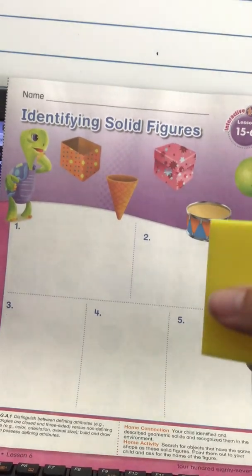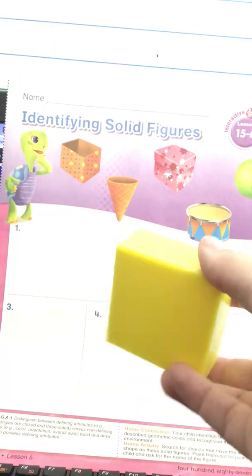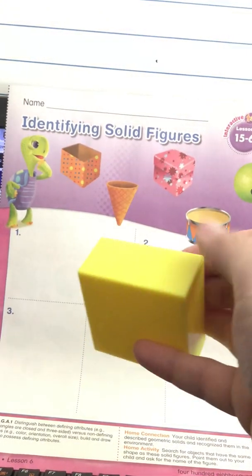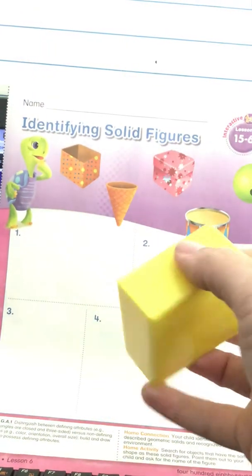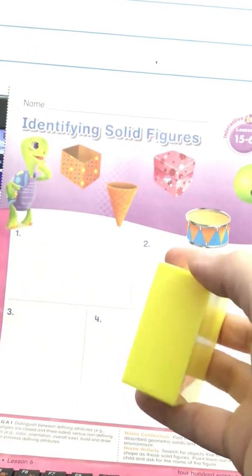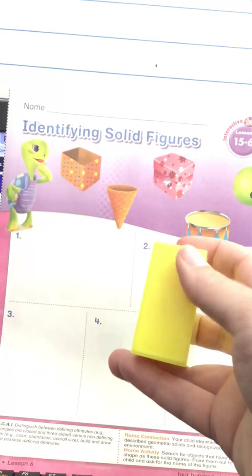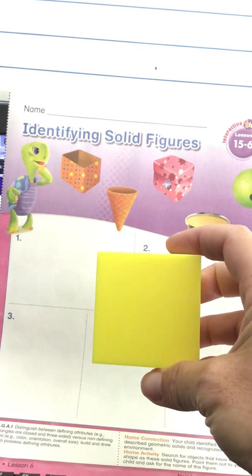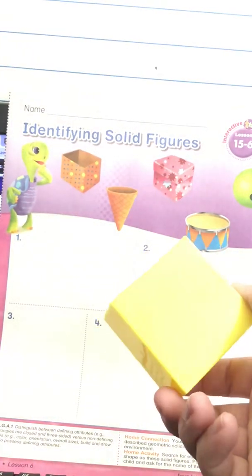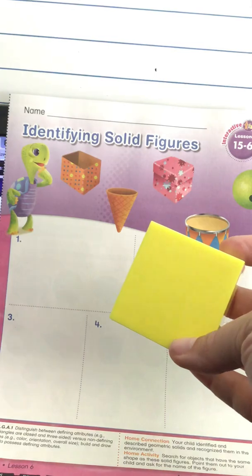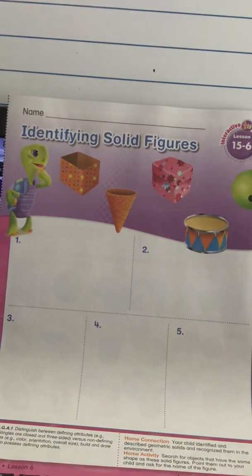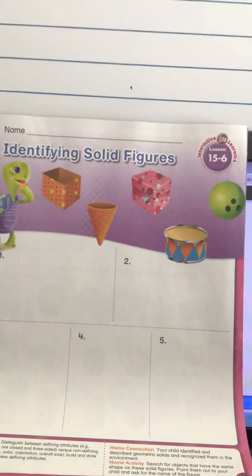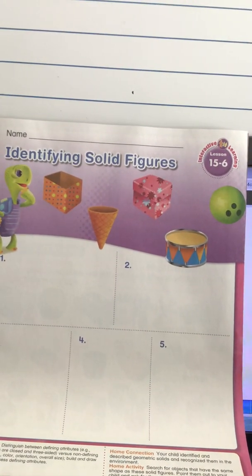Okay, number 4 is called a rectangular prism. So it has all flat sides, it has pointy parts or corners, it has rectangles. These are rectangles, 2 lines are long, 2 lines are short, and then it also has squares. Okay, so it's made up of rectangles and squares for the rectangular prism. I always like to think of boxes for this, like when you get new shoes and they come in a shoe box. That's usually a rectangular prism.